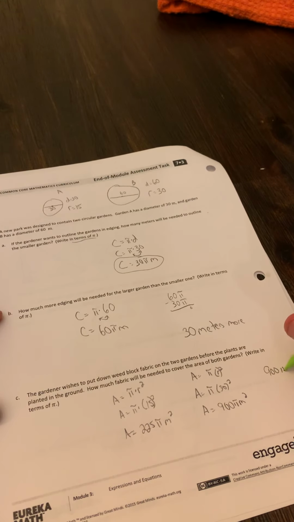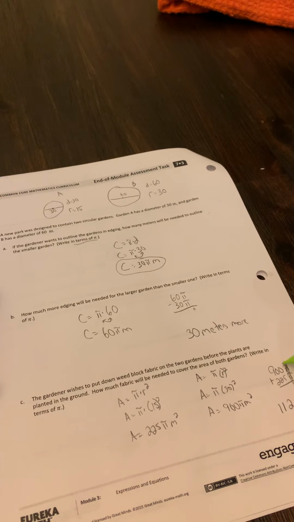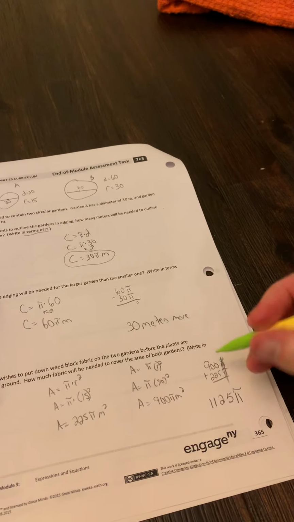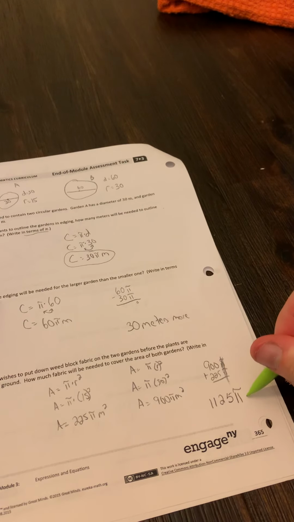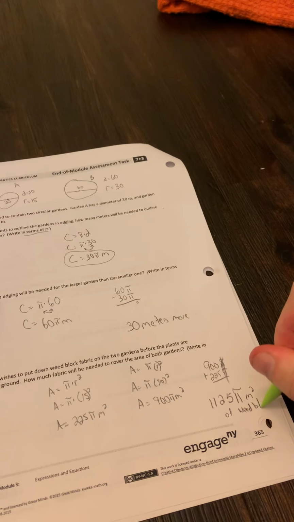So 900 pi plus 225 pi. The pi's stay, because we know that's 3.14, so we're actually multiplying this. Don't worry about this. We know the pi is just going to be part of our answer. 0 plus 5 is 5. 0 plus 2 is 2. 9 plus 2 is 11. So why can I do that? Because they have the same number that they're getting multiplied, I can just add them. It's like repeated addition. So I have 1,125 pi meters squared of weed block.